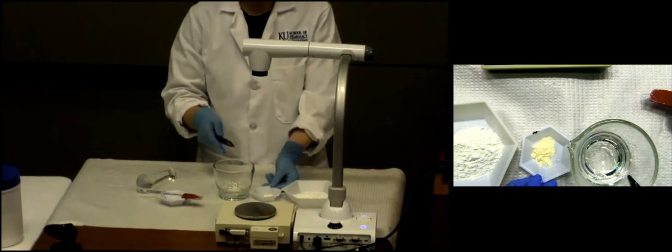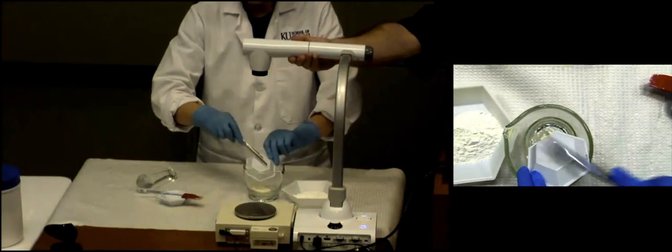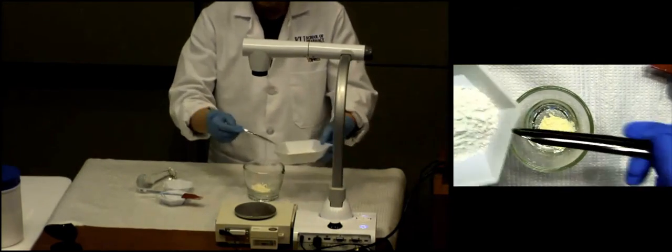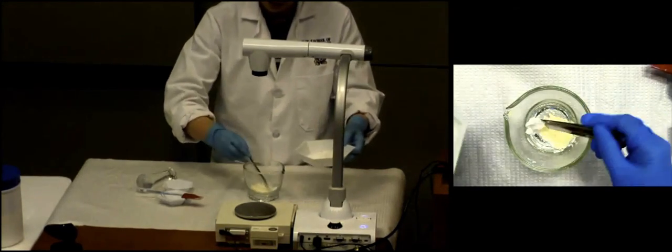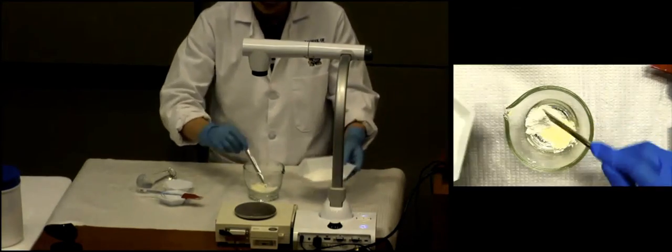So which one do you want to go in first? Definitely nystatin, right? Okay. All right. So now you're going to roughly estimate about a 1-to-1 ratio. Okay. I'm probably going to add a little bit more than I'm supposed to to save everybody a couple minutes.